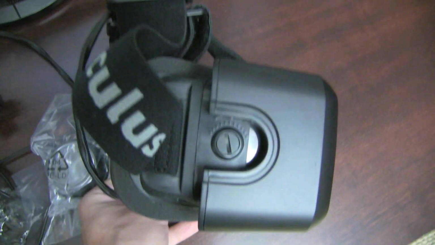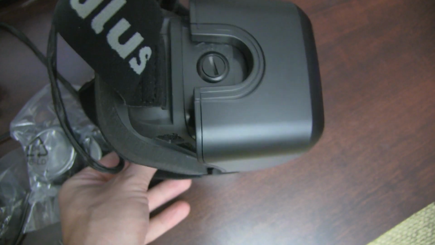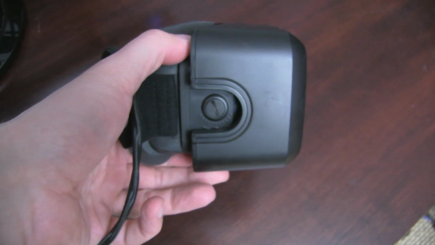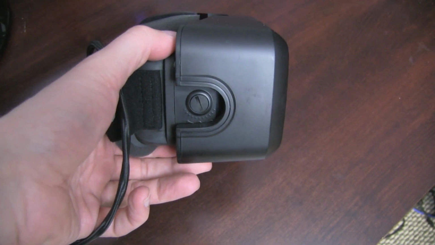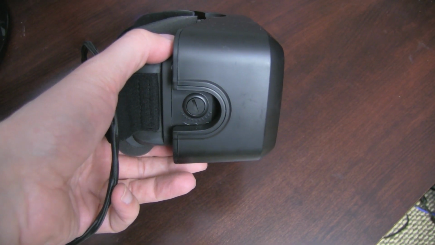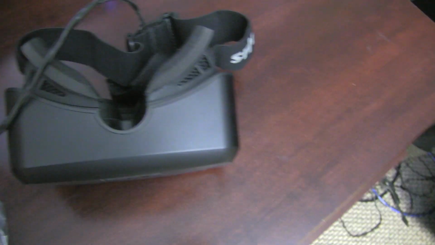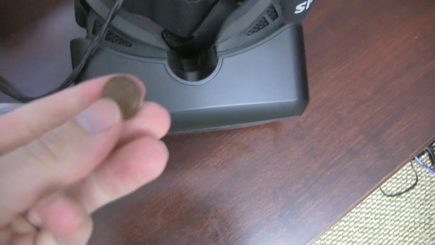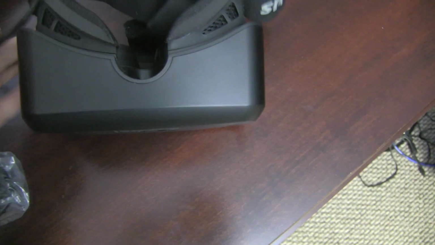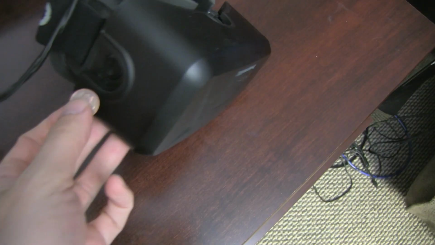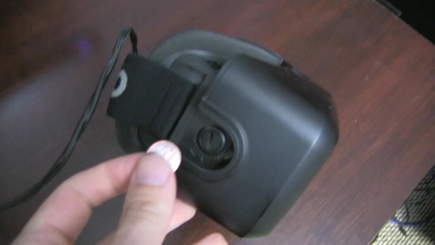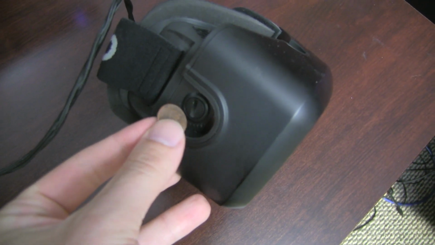Also, on the side, much like the DK1, there is an adjustment on both sides right here. What this does is move the Oculus Rift in and out, kind of to adjust for glasses and sides of the head. You want to adjust that per person, I guess. To adjust that, you are going to need, let me see here, I got a US penny, and you simply slide it into there and turn it back and forth, and it'll move in and out.